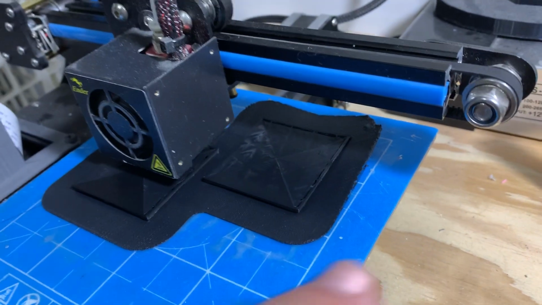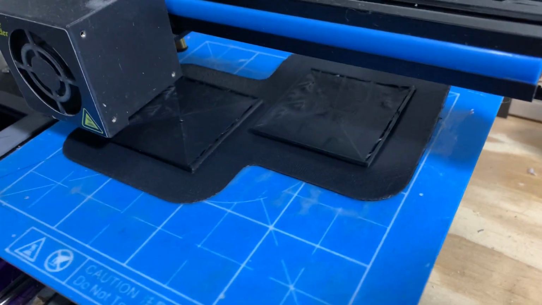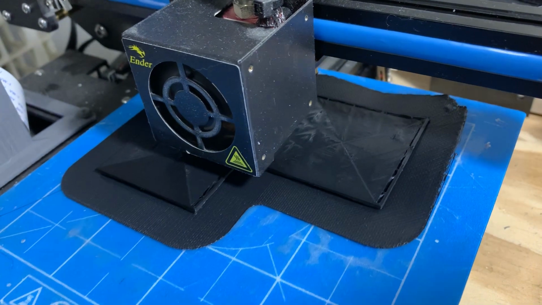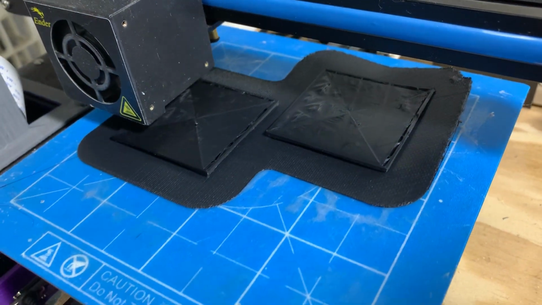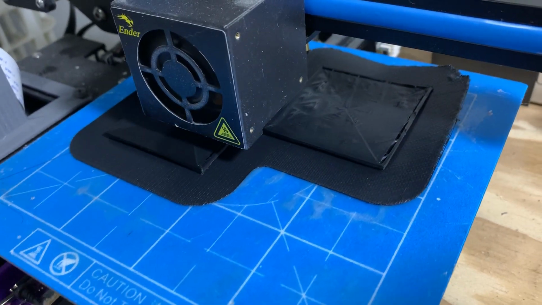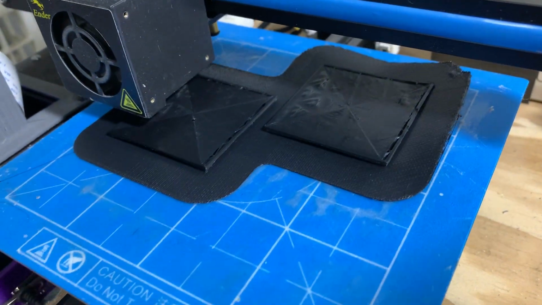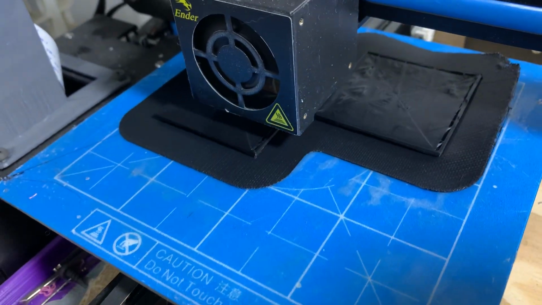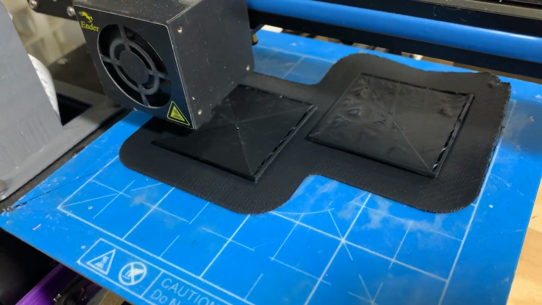Okay guys, there's the problem. You'll see when it comes up right there. See that curling? I always get curling with this filament. Usually don't with any other filament, but this black one does. But they're still going down pretty good. Luckily, most of that's on the raft/brim area, so I think we're okay. Bracket's still going down. We'll check back in a bit.